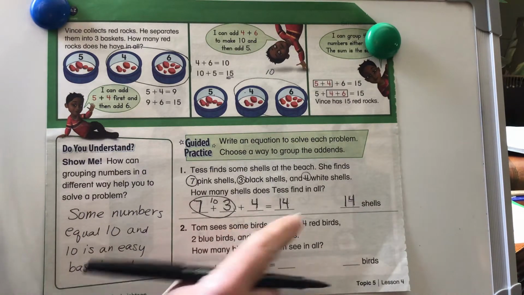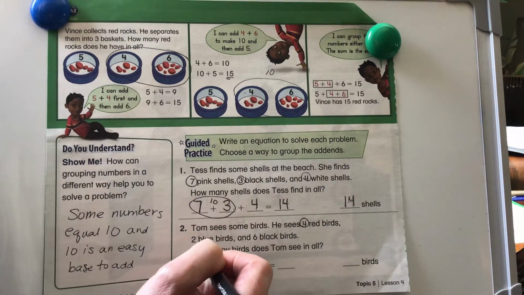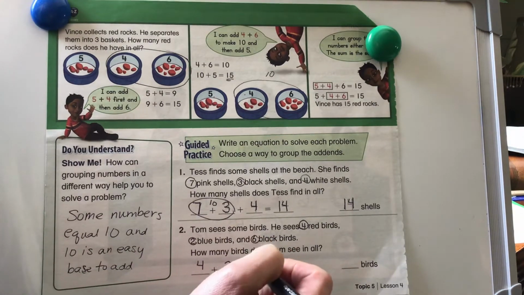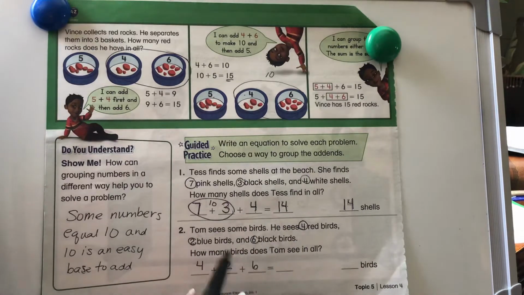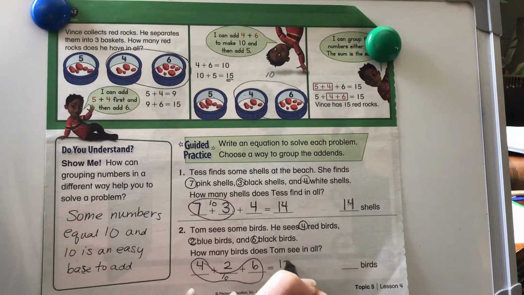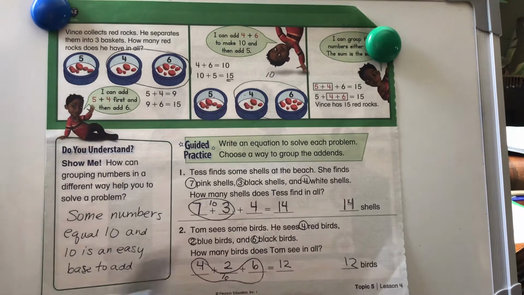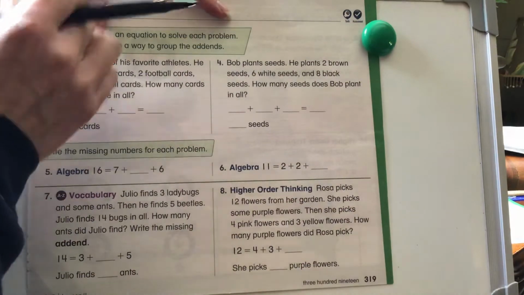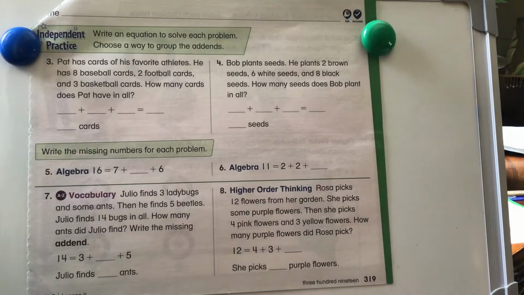Okay, Tom sees some birds. He sees 4 red birds, 2 bluebirds, and 6 blackbirds. How many birds does Tom see in all? Let's see if we can add any of these 2 add-ins together to make a 10. 4 plus 2, nope. Let's see, 2 plus 6 is 8. But look, here's a 4 and a 6 equals 10. And 10 plus 2 equals 12. Okay? So we're just looking for ways that we can add quicker. Just a different strategy. Adding a little bit faster. Okay, I'm looking for those groups of 10.